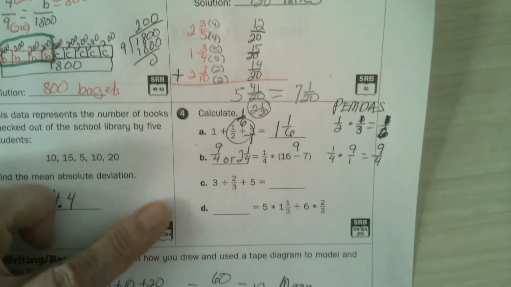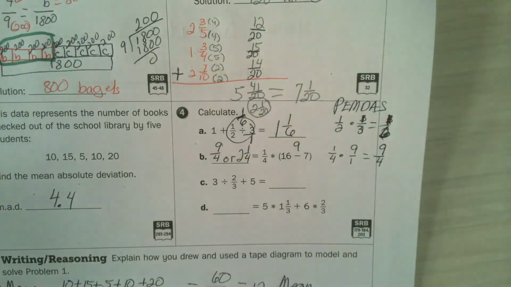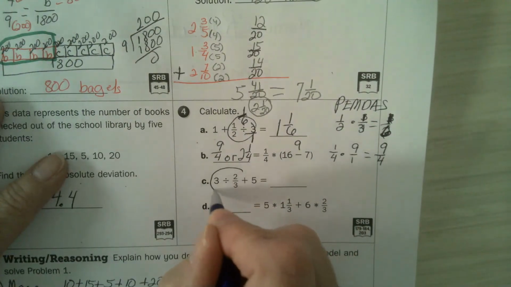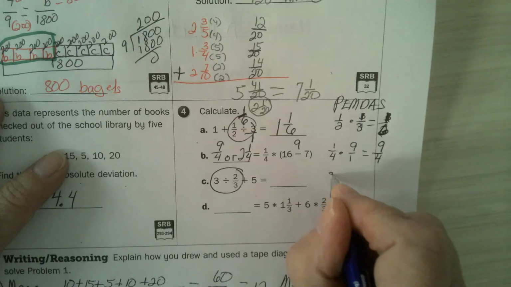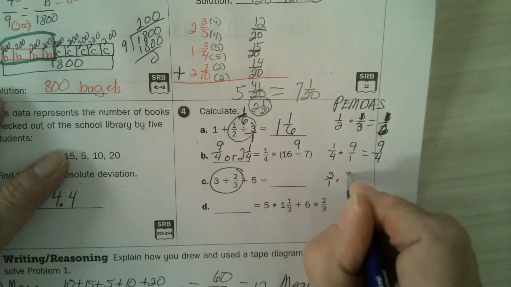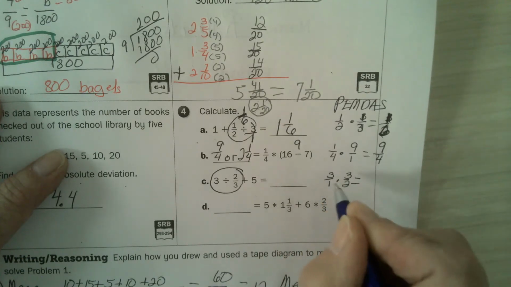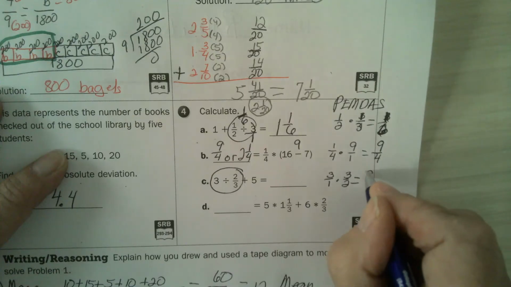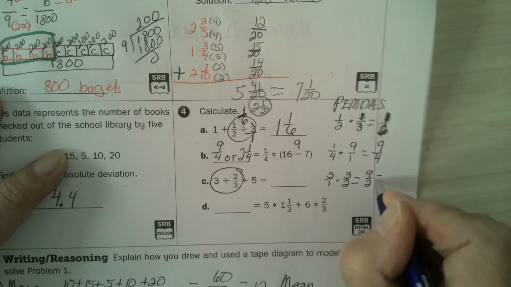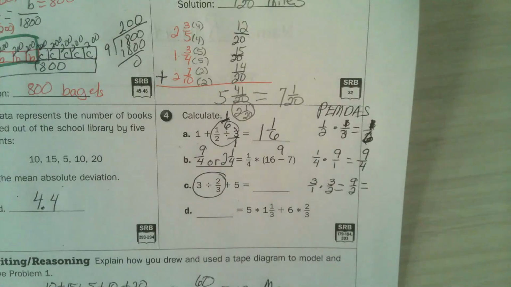Okay. What are we going to do first in letter C? Divide. Right. We're going to divide. So that's going to be 3 over 1 times 3 over 2. 3 times 3 is 9. And 9 over 2, what's another name for 9/2? What's the mixed number for 9/2?